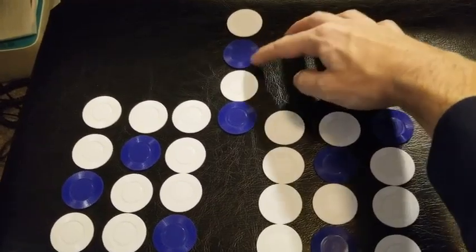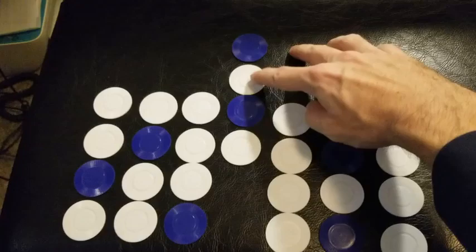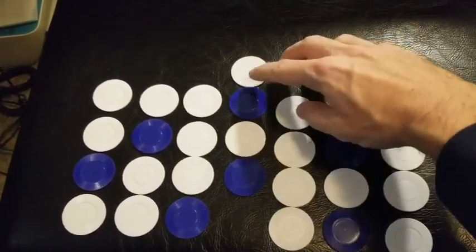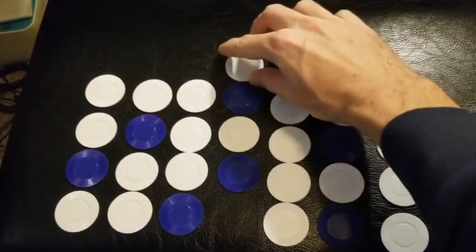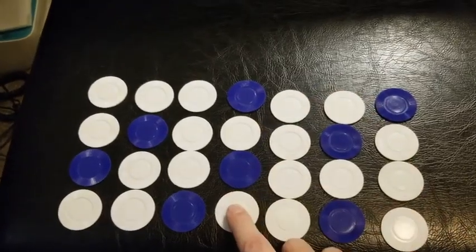Coming down is A, F sharp, D, C sharp, F sharp, D, C sharp, A, D, C sharp, A, F sharp, and C sharp, A, F sharp, D.